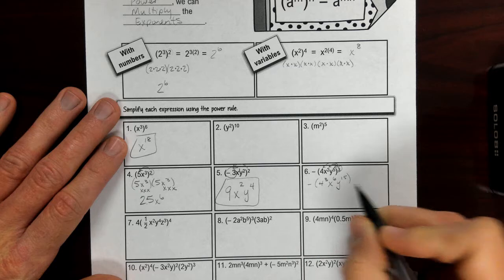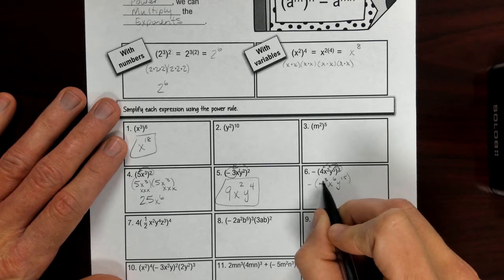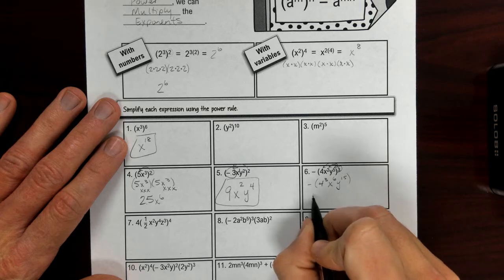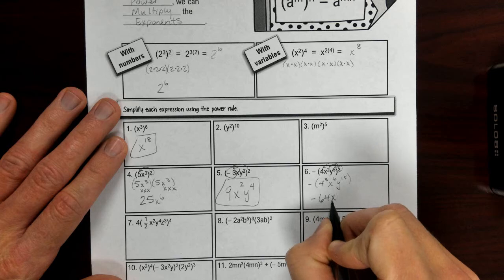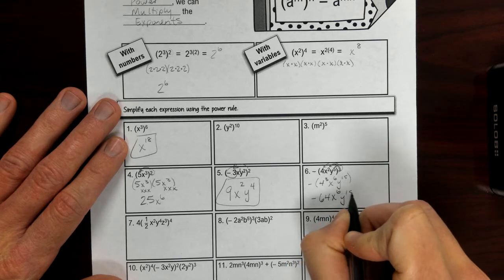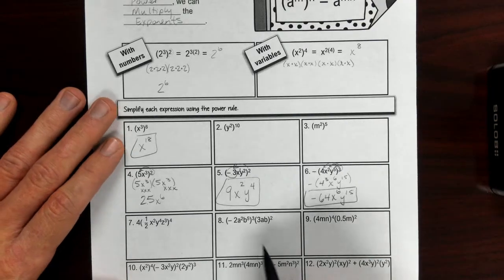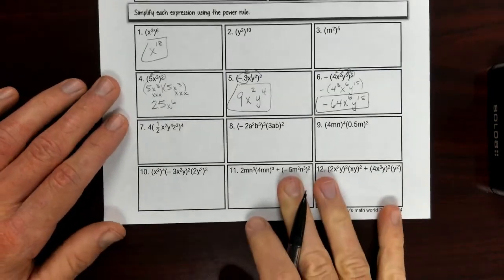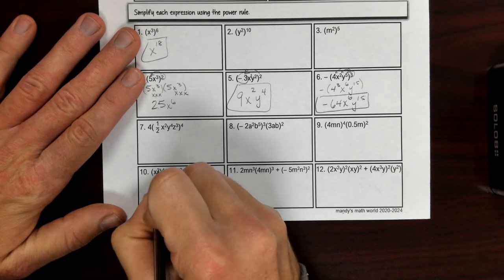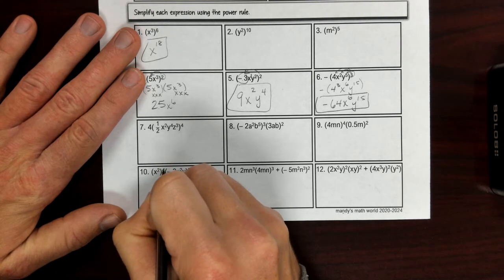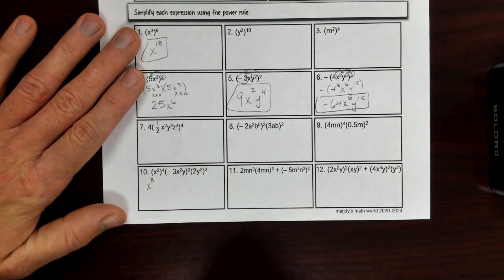Now 4 cubed is 4 times itself 3 times. So 4 times 4 is 16. 16 times 4 is 64. So I've got a negative 64, x to the 6th, y to the 15th. All right, let's go down to number 10. Number 10, I've got x squared raised to the 4th power. So x squared raised to the 4th, that's a power raised to a power. That's going to multiply my exponents, and I get x to the 8th.